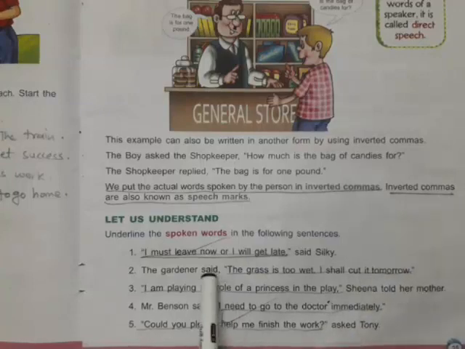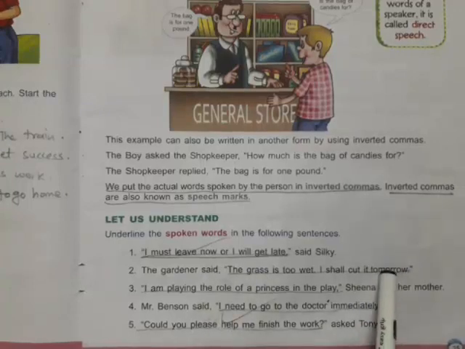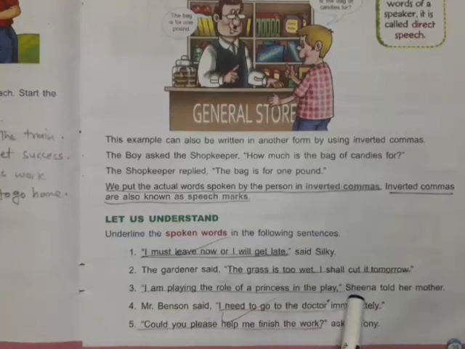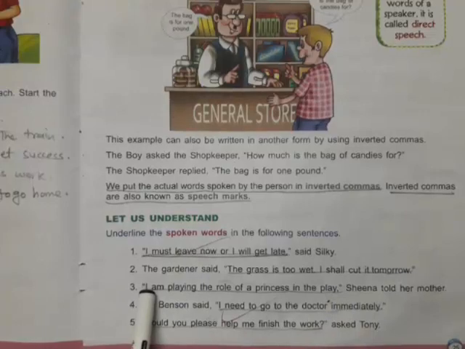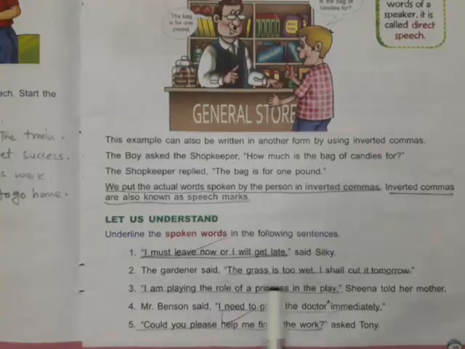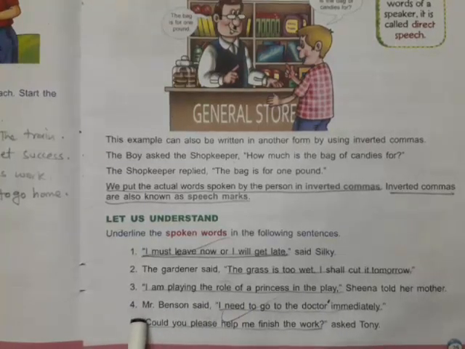Again, inverted commas, we have underlined all the portion. "I am playing the role of the princess in the play," Sheena told her mother. Again, we have to look at the inverted commas, from where they start and where they enclose. So it is all spoken words.